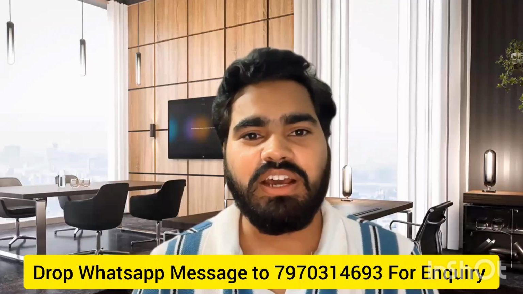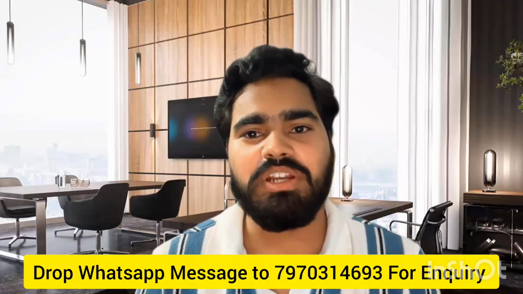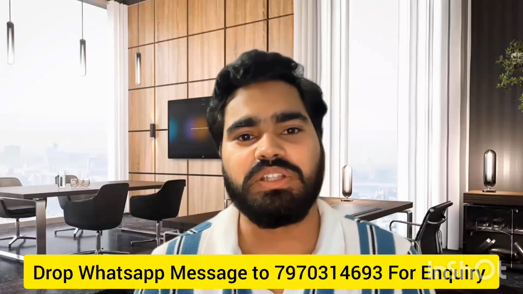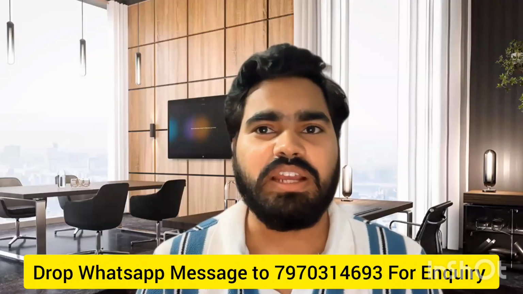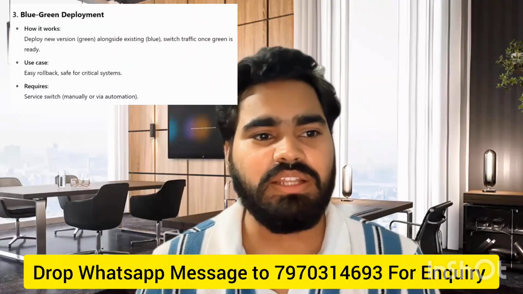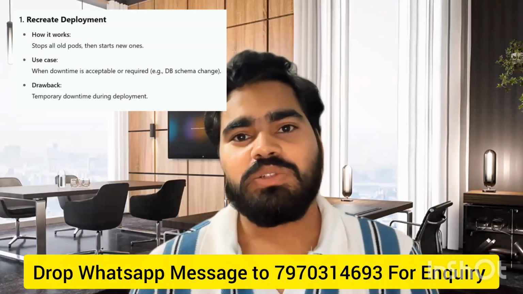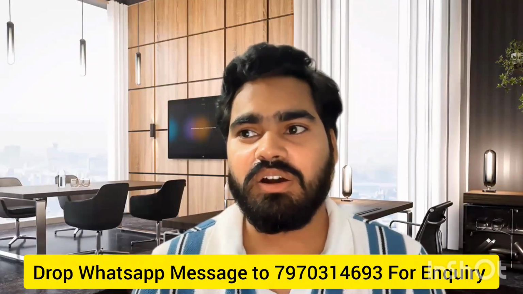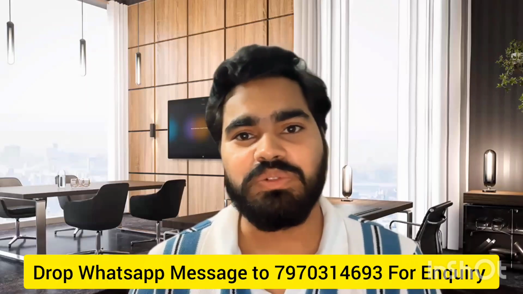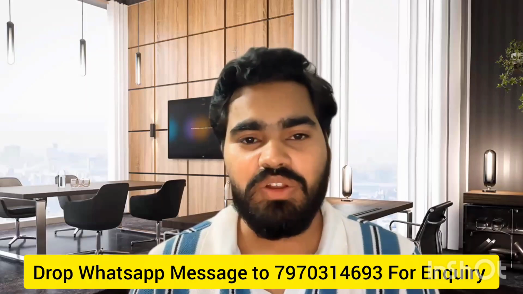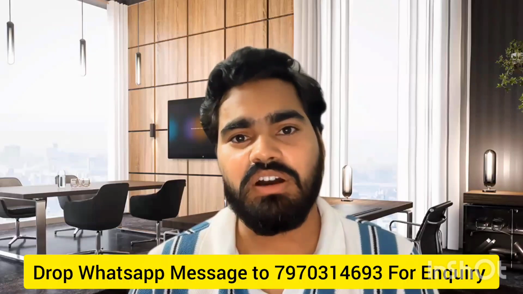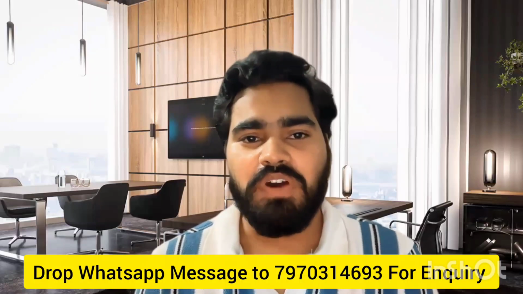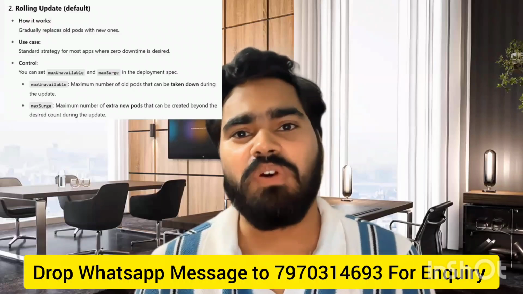Basically, there are four kinds of deployment strategy that we follow. If I have to name those, it's the rolling update, then there is a canary deployment, then there is a blue green, and then there is a recreate deployment. So I'll talk in detail about all these four strategies, which one is the default one that is mostly used, and in which scenario which deployment strategy will be more suitable, correct? The first one is rolling update, that is the default one as well.